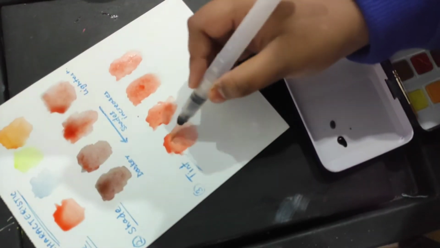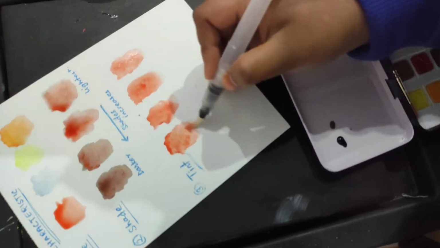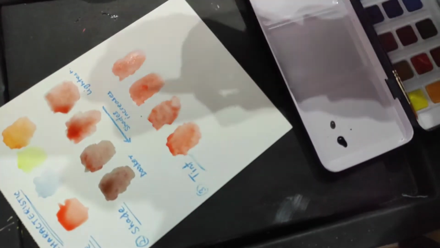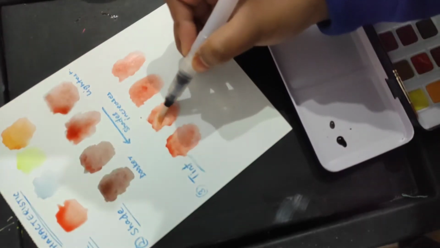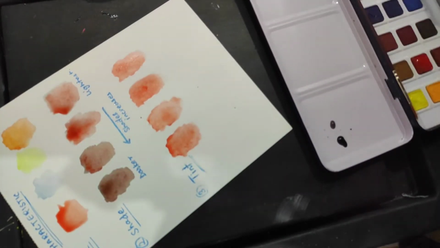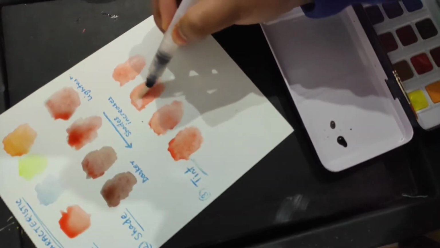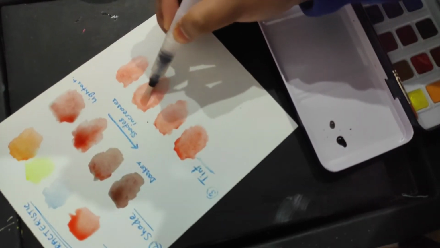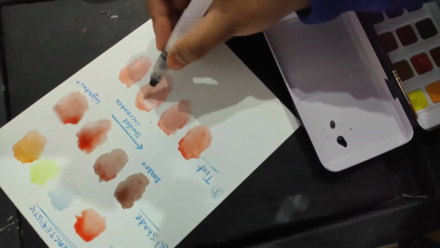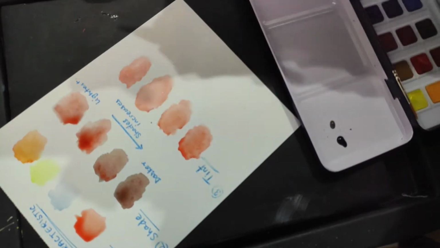At first I am taking a small quantity of white, and then I will increase the quantity as I go forward. I take some more white in the second, then more white in the third, and then more and more quantity in the fourth.